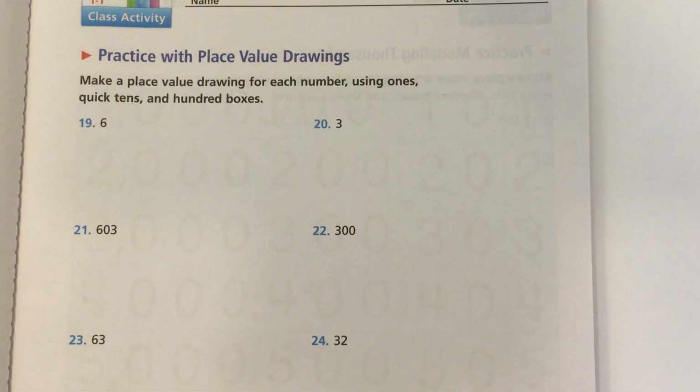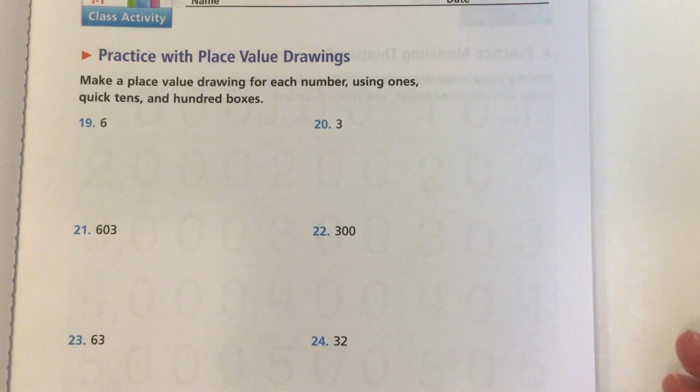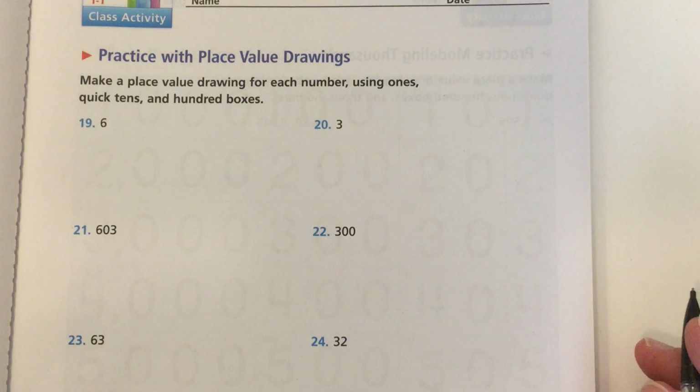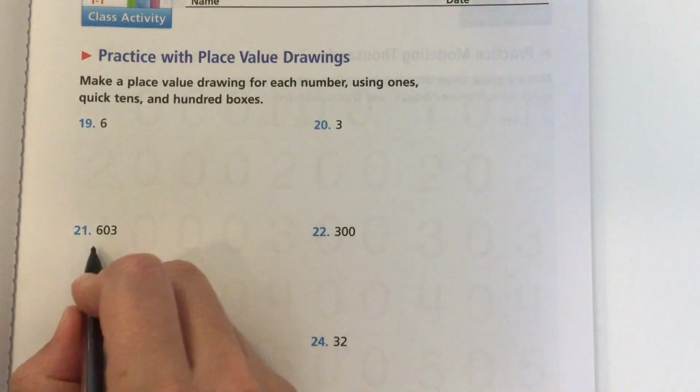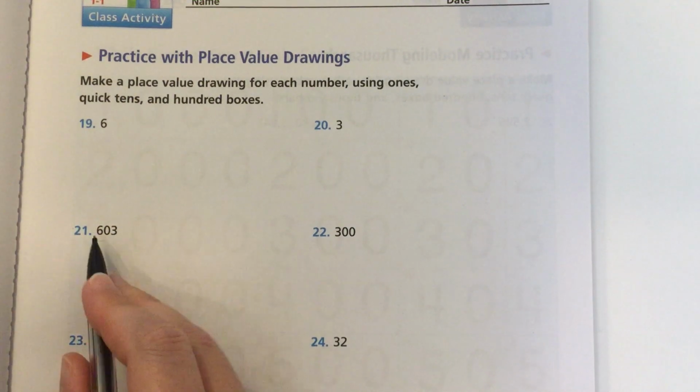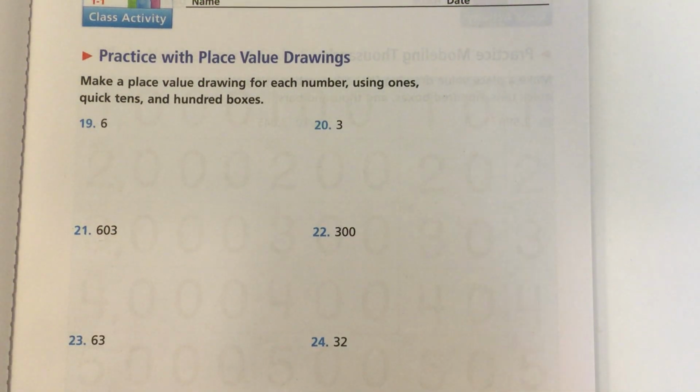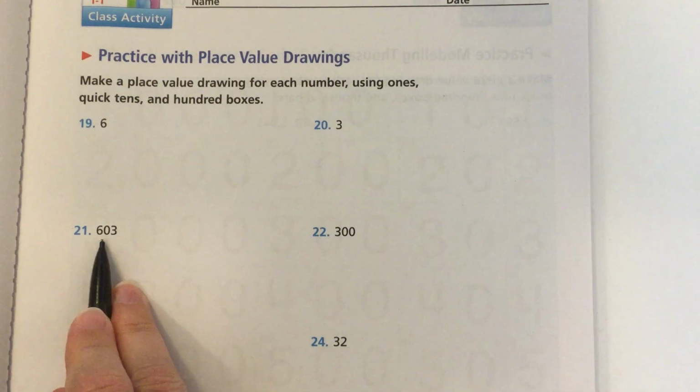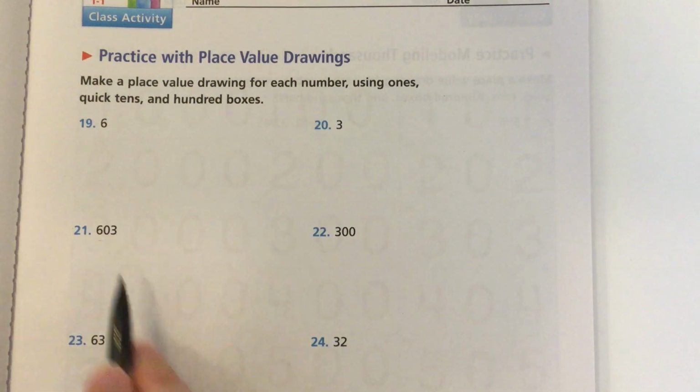Okay, so on this page we have to practice with some place value drawings. So go ahead and look through these and think about what you're going to draw. I'm going to choose number 21 here. So I see it's 603. Really practice saying these numbers aloud. In 4th grade, we quickly get to big numbers, so the more you practice with these numbers that only have 3 digits, the better. So how would I say that?